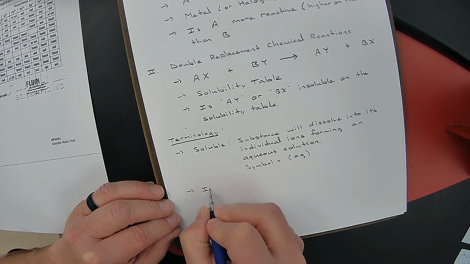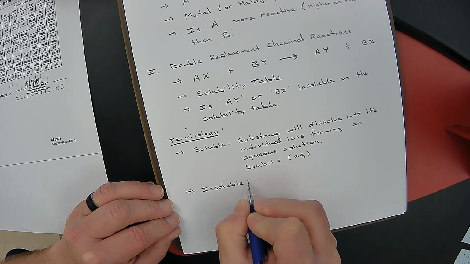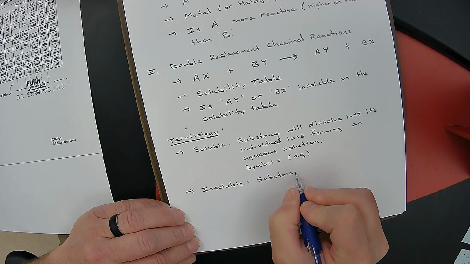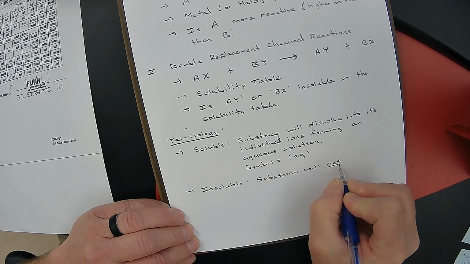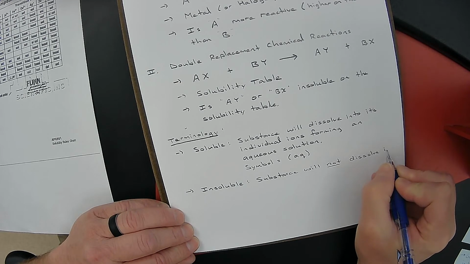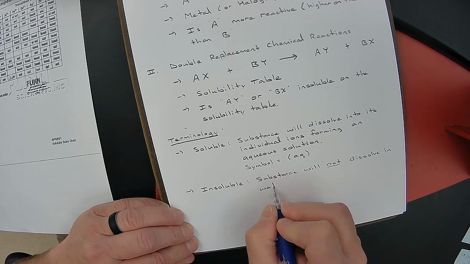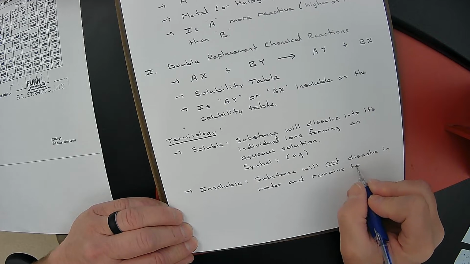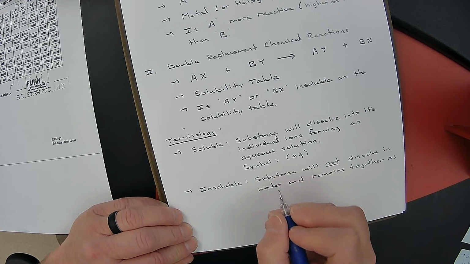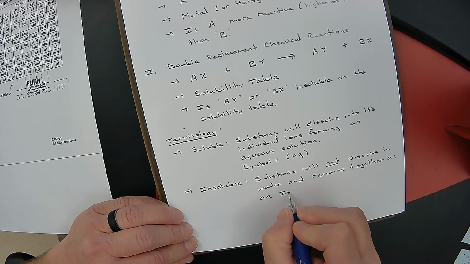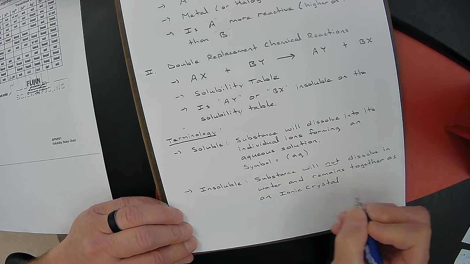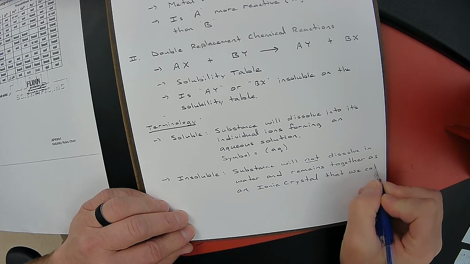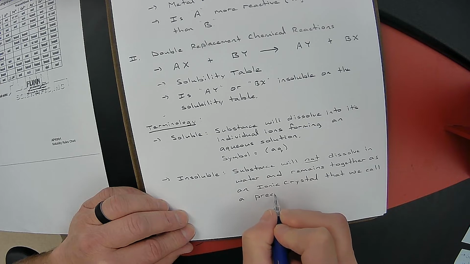If we're talking about something that is insoluble, this means the substance will not dissolve in water and remains together as an ionic crystal that we call a precipitate.